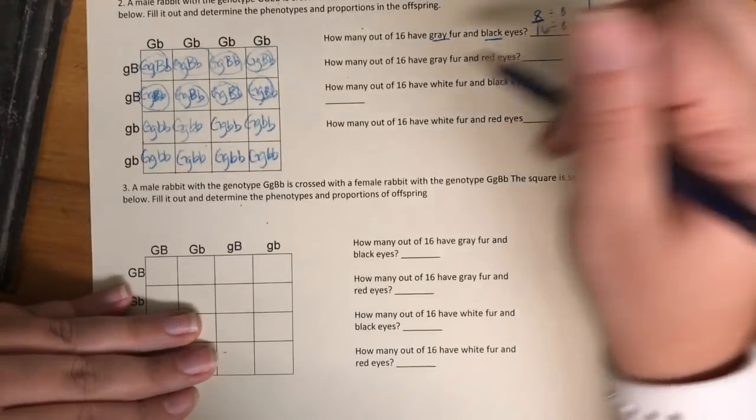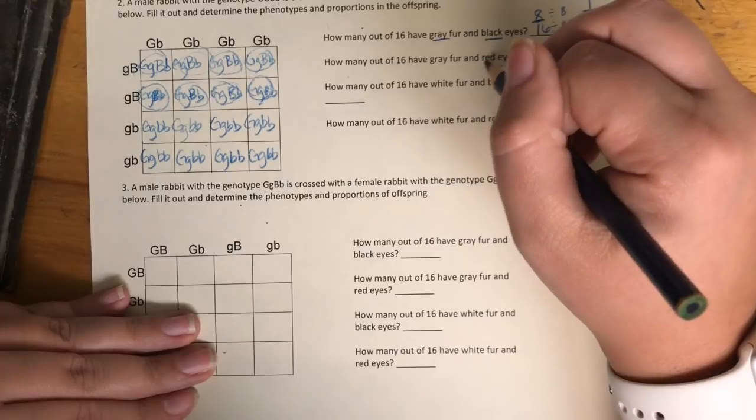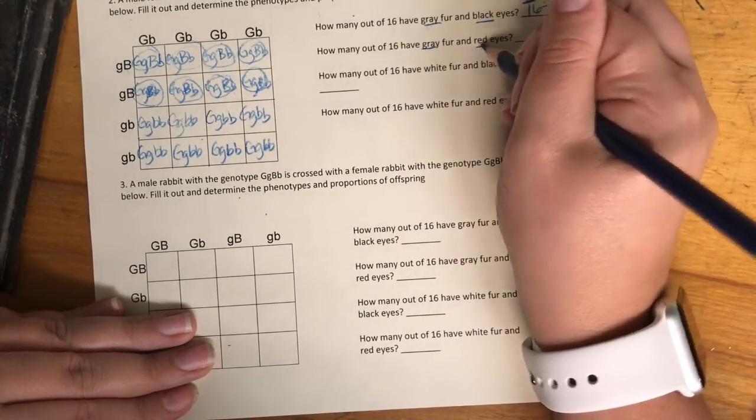Okay? Now let's try the next one. How many out of 16 have gray fur and red eyes? So let's look. Gray and red.